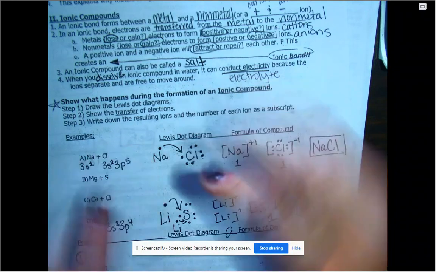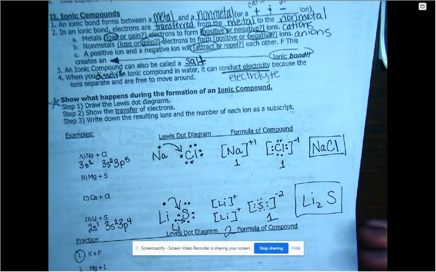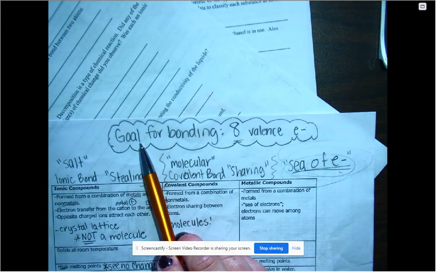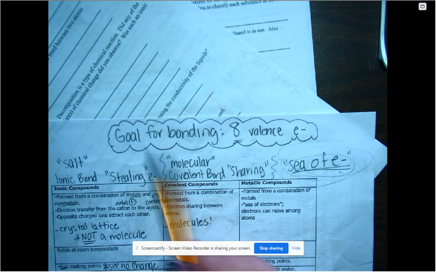All right, once you have your two things, you're looking at how they can fit together to help each other out. What was the ultimate goal in bonding? You don't have to change your page, but look at my page. What is our goal for bonding? Why are we even doing this? Why do the metals and nonmetals all transfer electrons or share or anything?